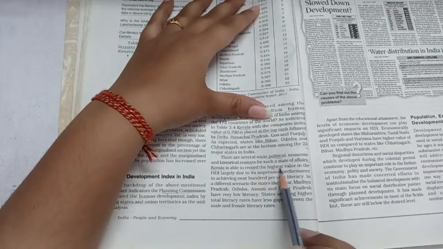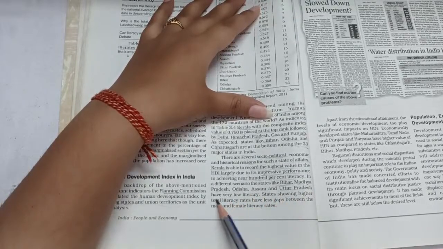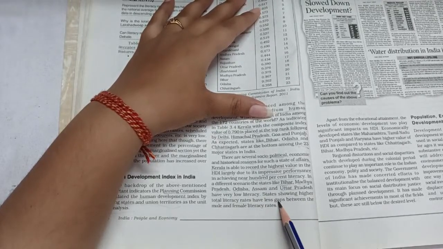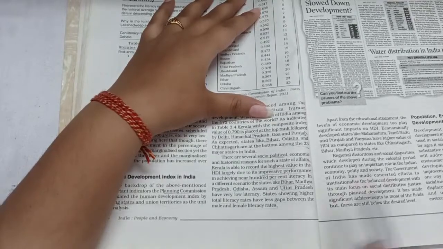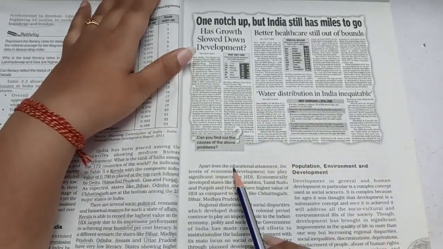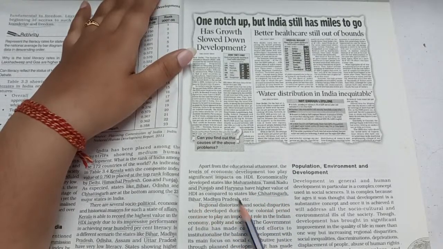Kerala is able to record the highest value in the SDI largely due to its impressive performance in achieving near 100% literacy. In a different scenario, the states like Bihar, Madhya Pradesh, Odisha, Assam, and Uttar Pradesh have very low literacy. States showing higher total literacy rates have less gaps between the male and female literacy rates. Apart from the educational attainment, the levels of economic development too have significant impacts on SDI. Economically developed states like Maharashtra, Tamil Nadu, and Punjab and Haryana have higher value of SDI as compared to states like Chhattisgarh, Bihar, Madhya Pradesh, etc.